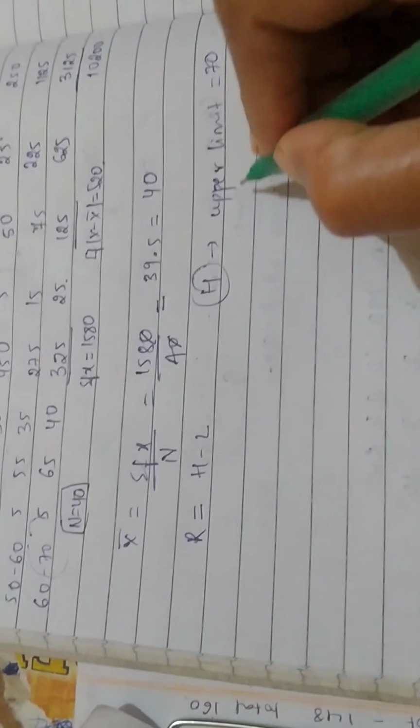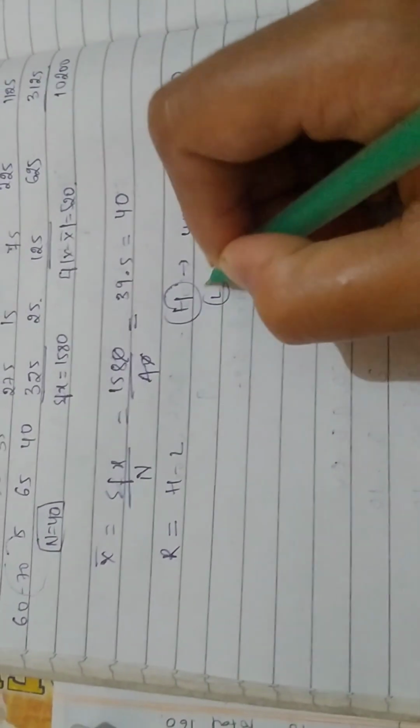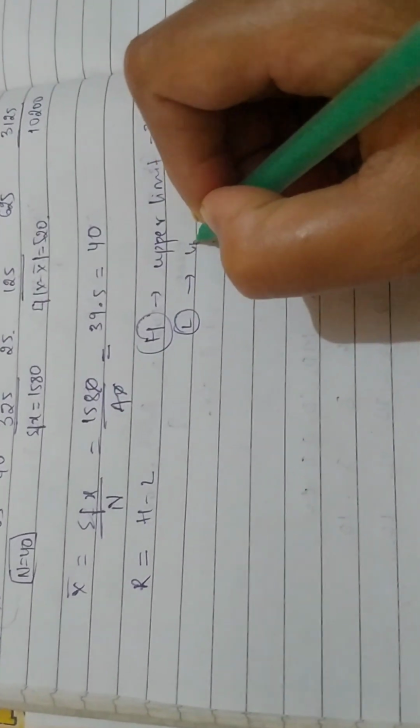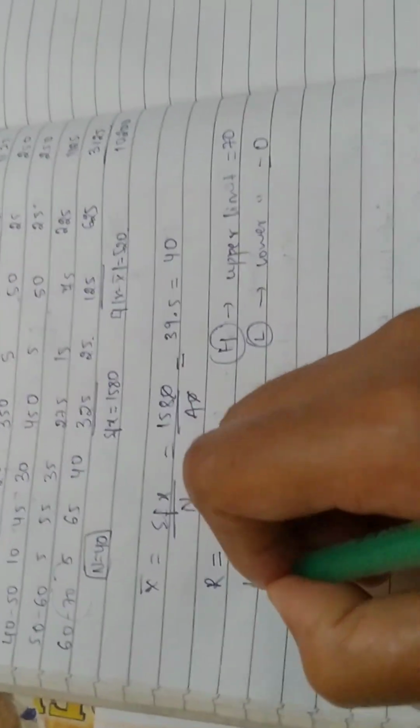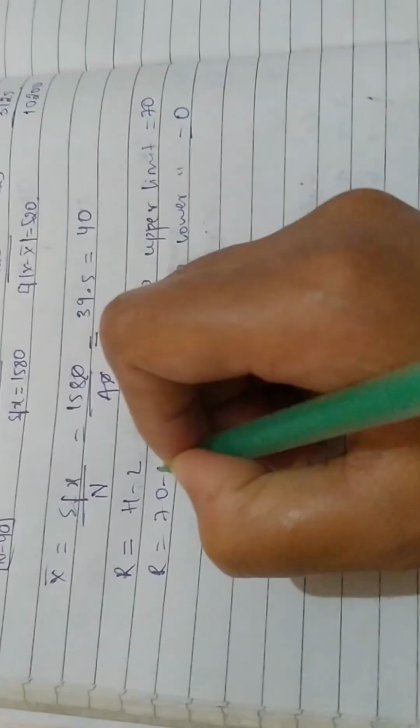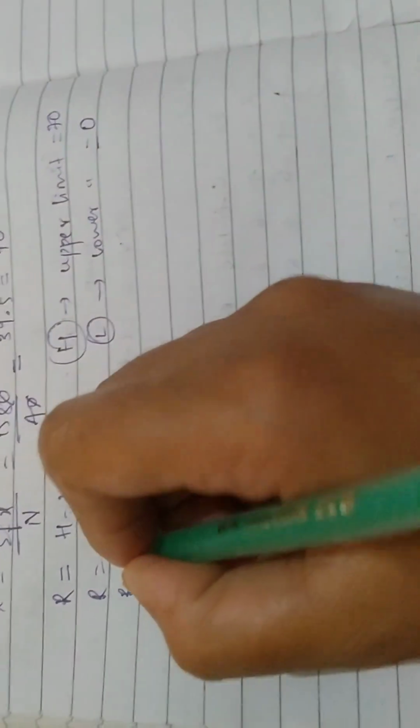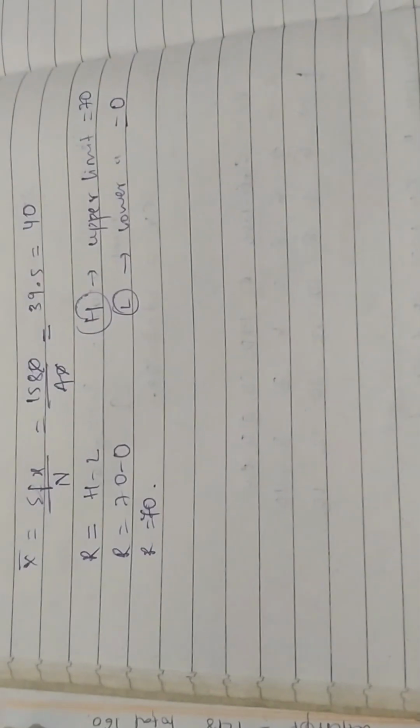So we subtract the lower limit from the upper limit. Lower limit we have 0. So range is equal to 70 minus 0, so range is equal to 70.